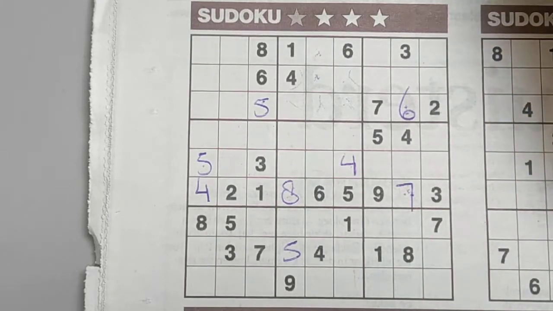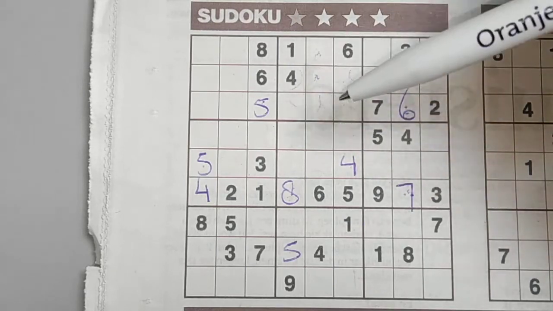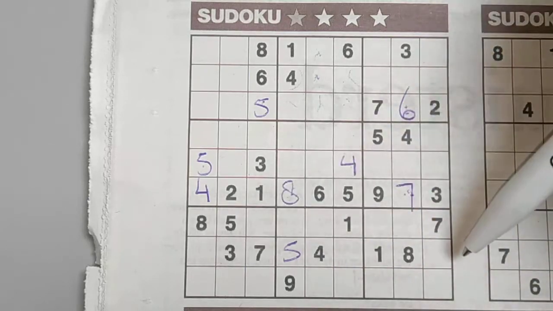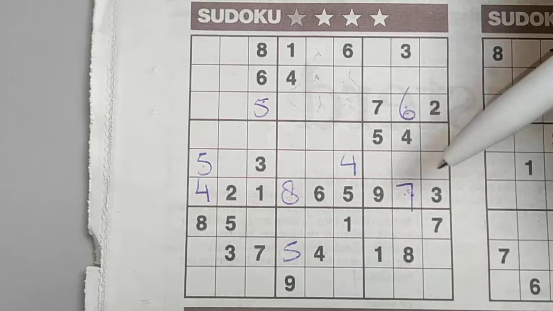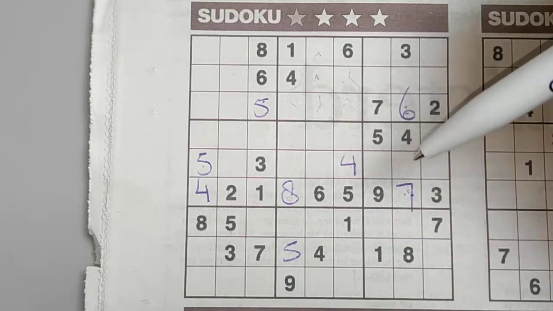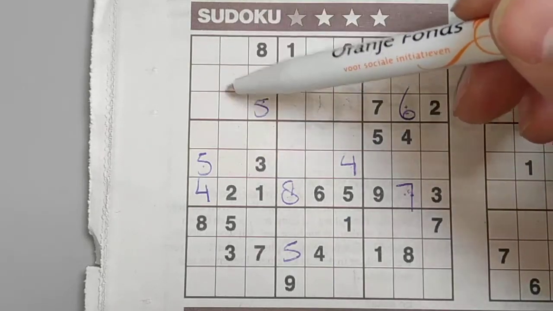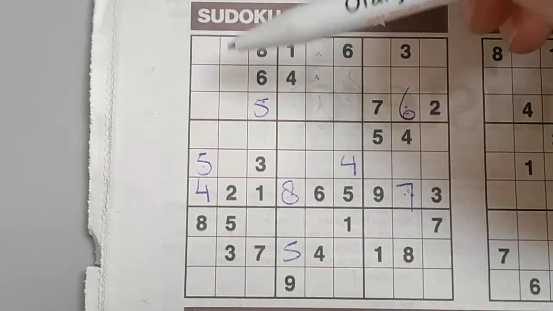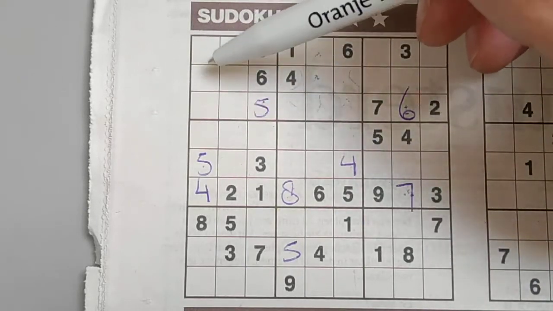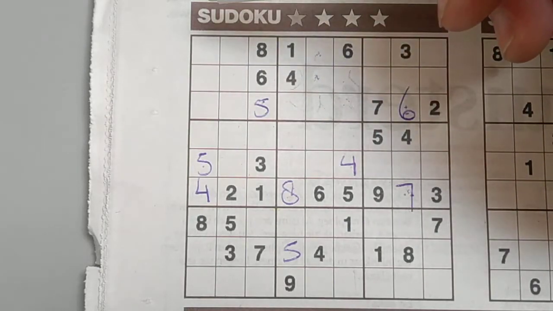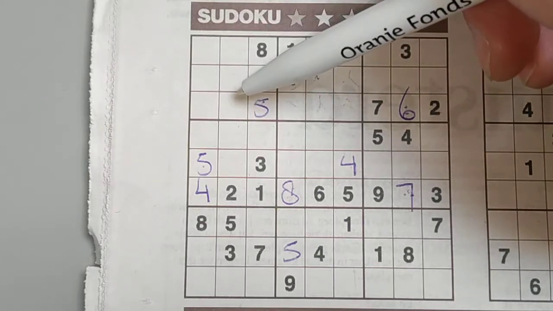Then let me see, 3, the 4, 4, 4. 6, 9, and the 2, no. 2, 2, 2, 2. Let me see the 3, 3, 3, 3. No. The 4, 4, 4.